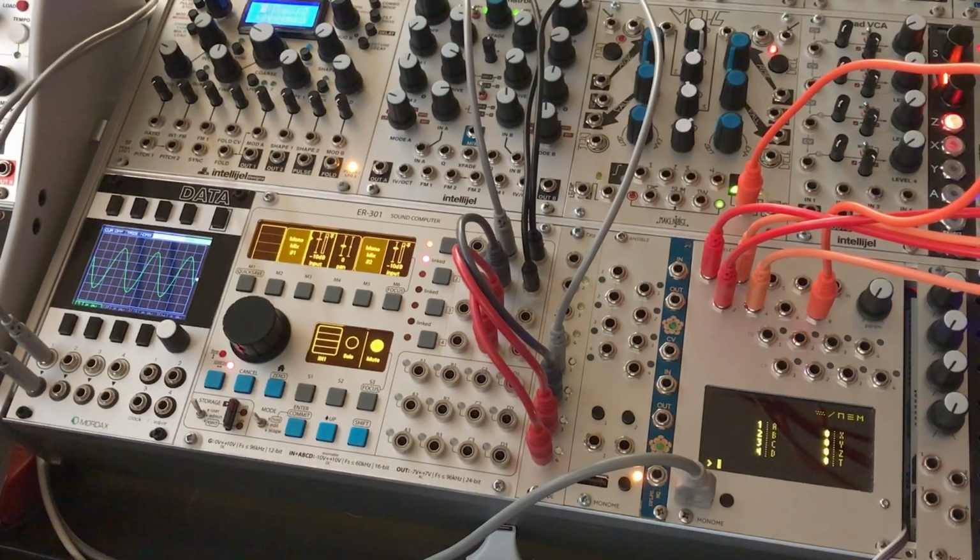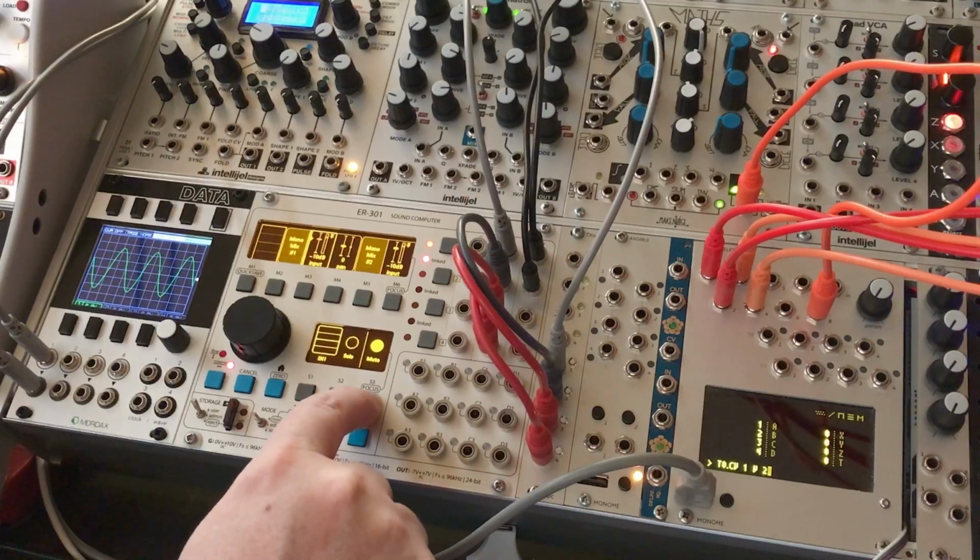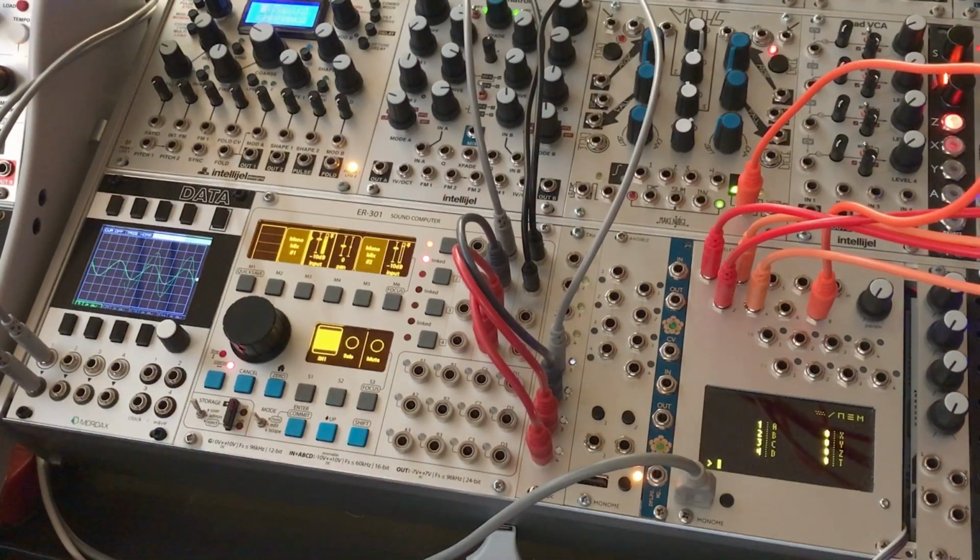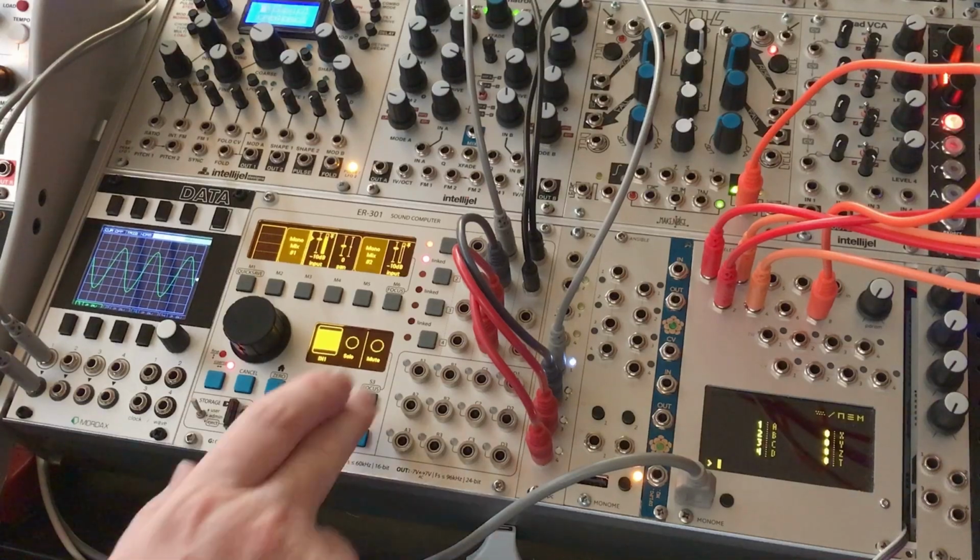We can also control the amplitude of this waveform by changing that CV value. If I wanted to make this quieter, I could do TO.CV 1 and volts, and let's set it to 2. And if I wanted to make it louder, I could set it to something higher, up to 10. Let's go ahead and do 10. And back to 5.